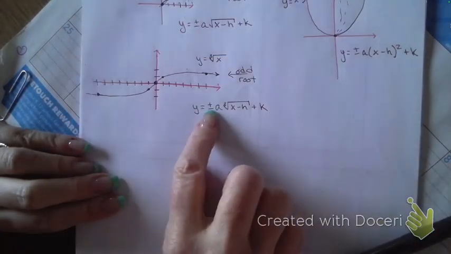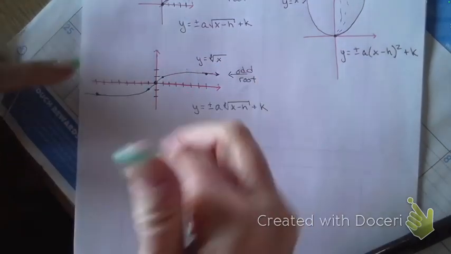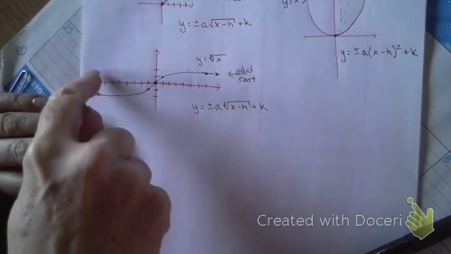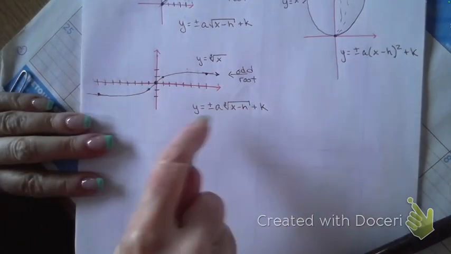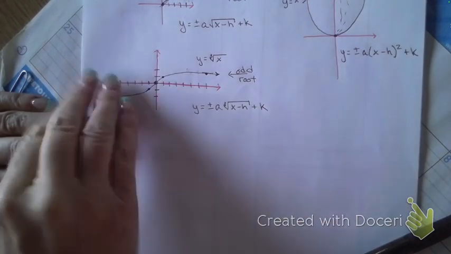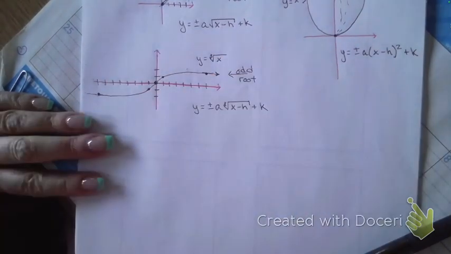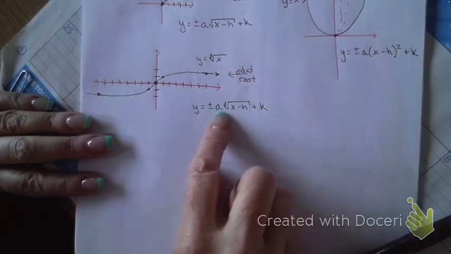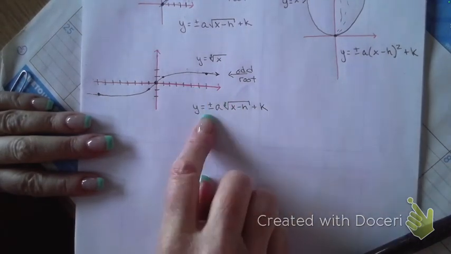So what would happen if the A was negative? It would be flipped. It'd start positive and end negative. What happens if the x is negative? It would go this way. If I reflected this over the x or the y, wouldn't it look exactly the same? Yes. So when that happens, we tend not to ever do it over the y. We only do it over the x.